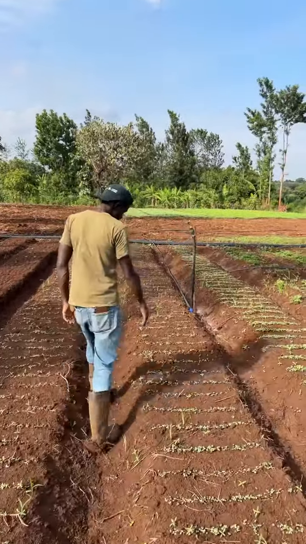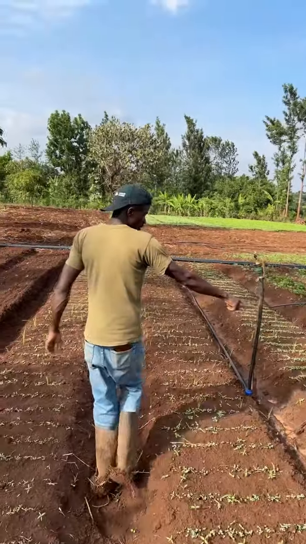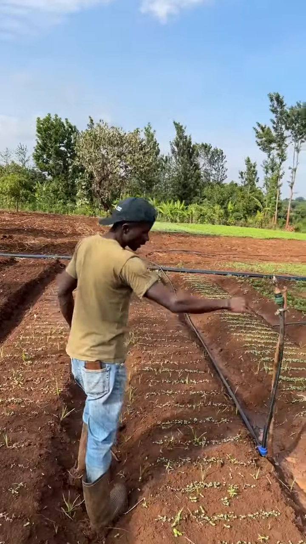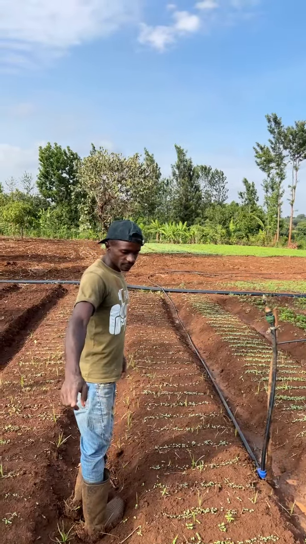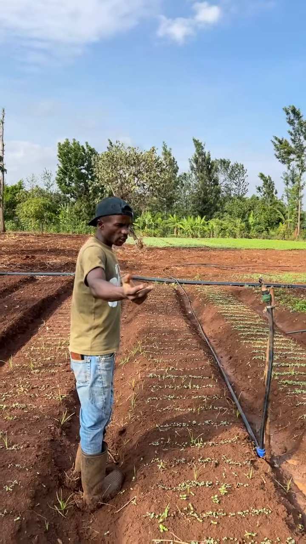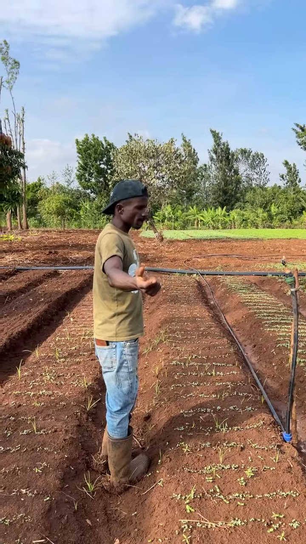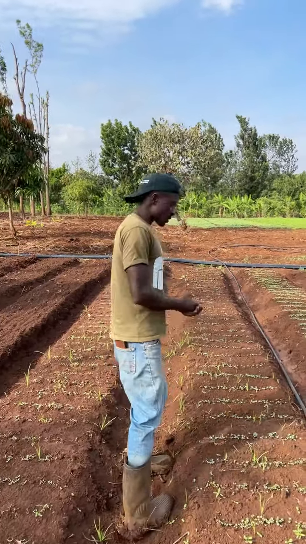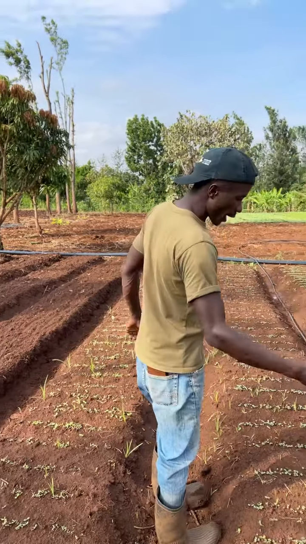So this is my nursery. This is a cabbage nursery. On the lower part, I've done sukuma wiki, the collard, or we call them, I just forgot the name. But those are the common names that we use. The upper part is spinach, and this is cabbage.